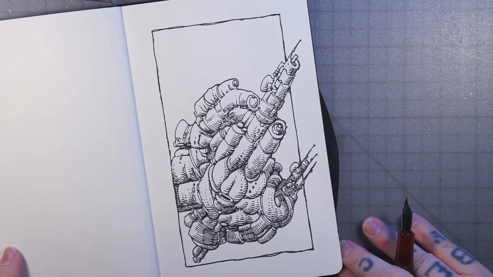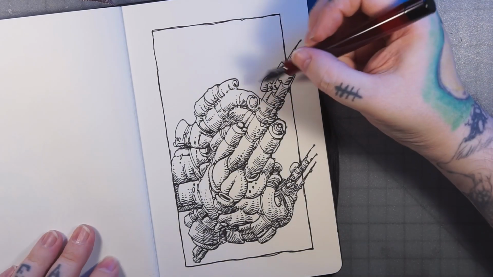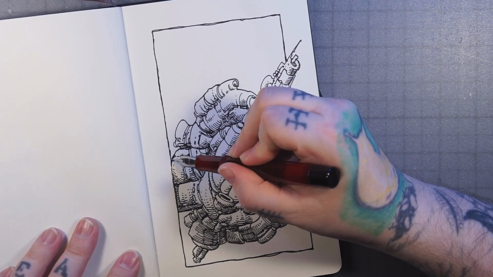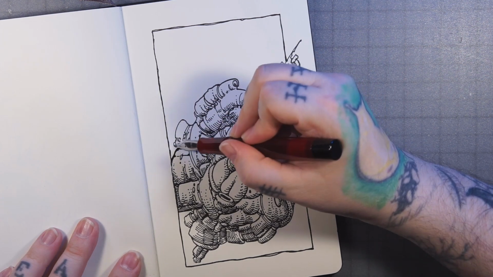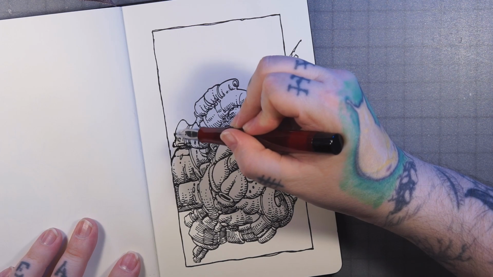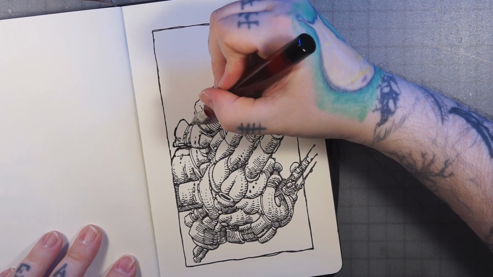Let's give it a little bit of background stuff. I think I want to do some kind of outline here, but also, you know, give it a little texture.